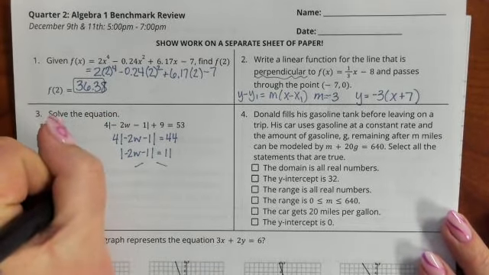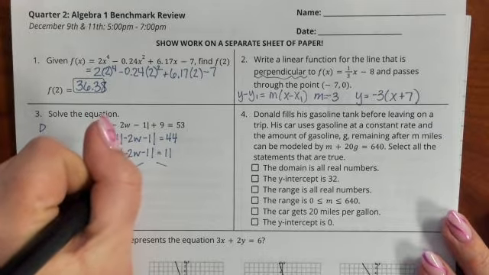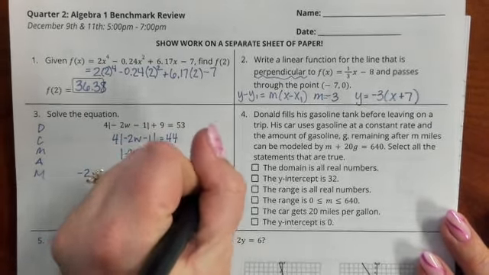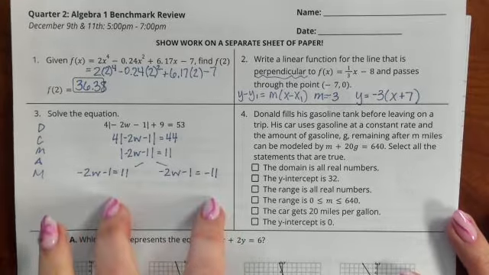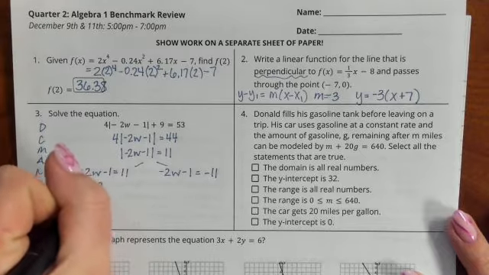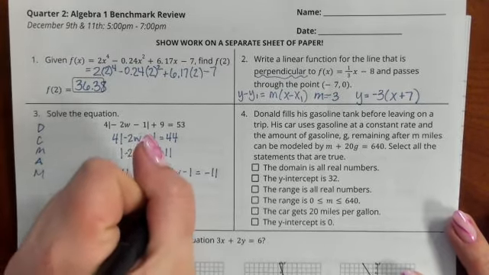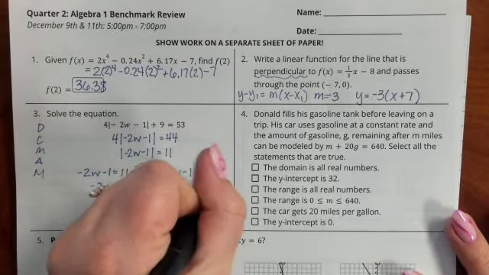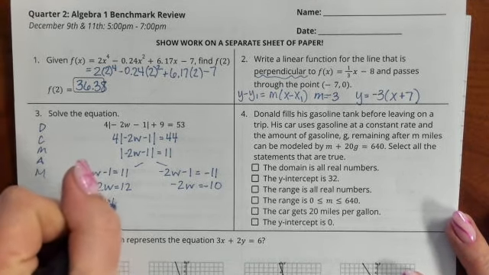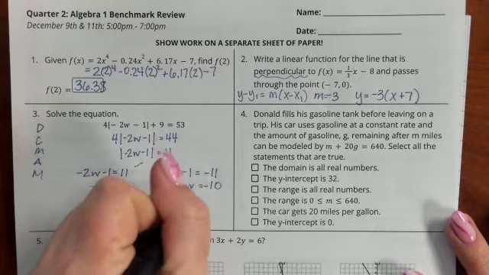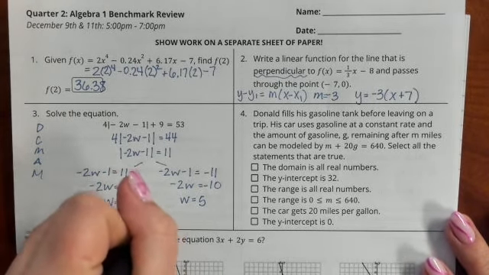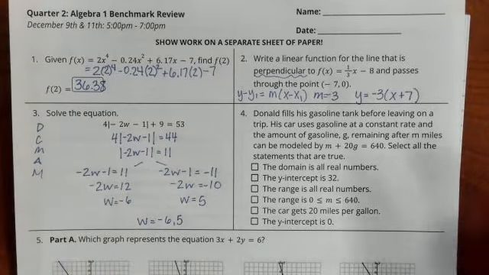So we have negative 2w minus 1 is equal to positive 11, and negative 2w minus 1 is equal to negative 11. Now you've got two problems that you're going to finish solving. Both need to have 1 added. So we now have negative 2w is equal to 12, and negative 2w is equal to negative 10. Then we're going to divide by negative 2. So w is equal to negative 6, and w is equal to positive 5. So there are two answers for this problem. W is equal to negative 6 and 5.